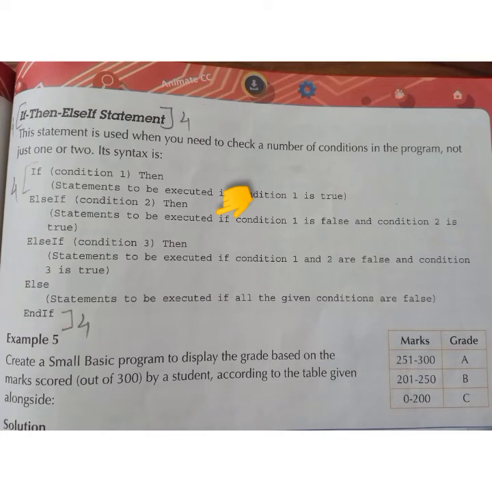Then else if condition 3 is given. So condition 1 is false, condition 2 is also false, if both condition 1 and 2 are not true, then it comes to check another condition, that is condition 3. If it satisfies condition 3, then it executes these statements, the statements to be executed if condition 1 and 2 are false and condition 3 is true.